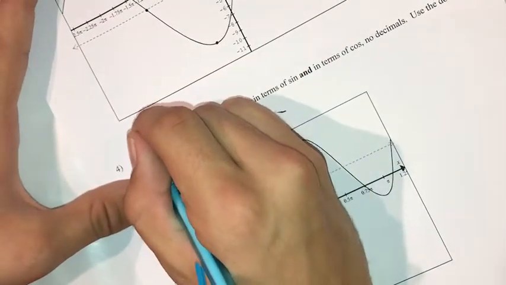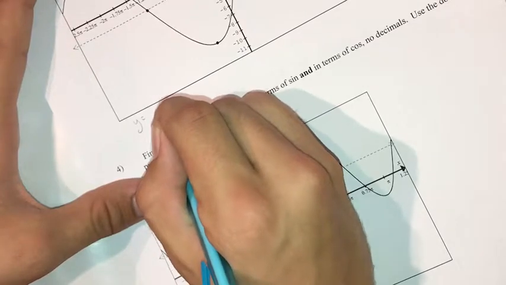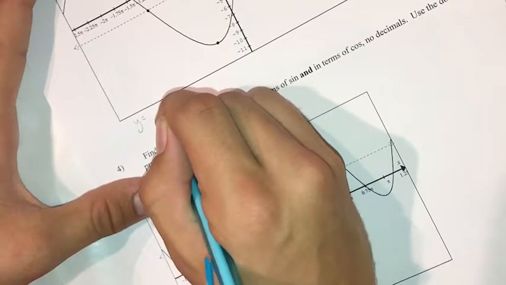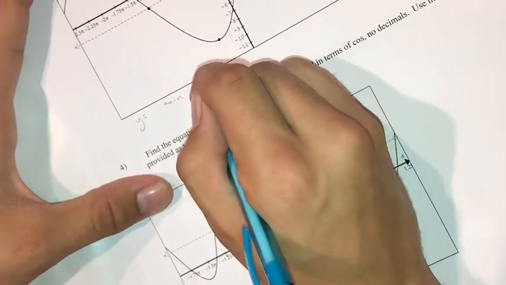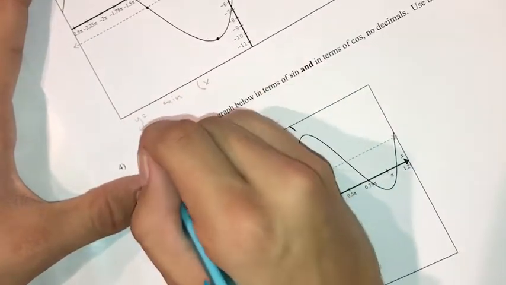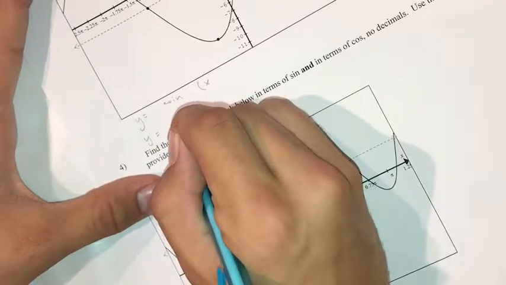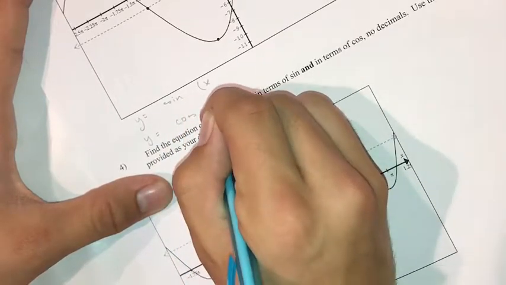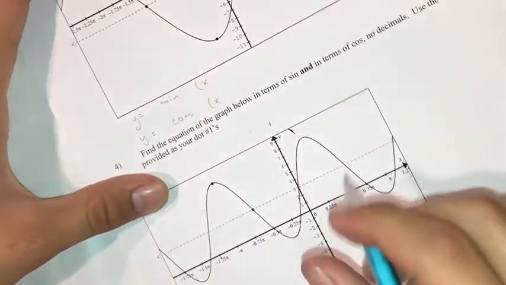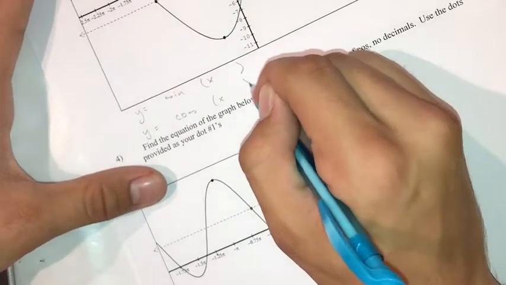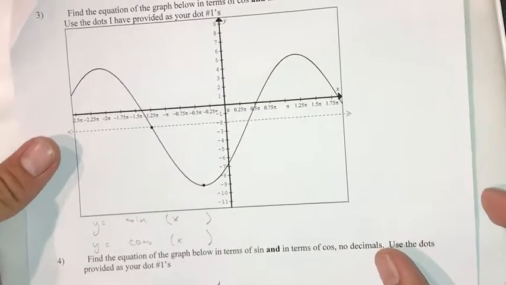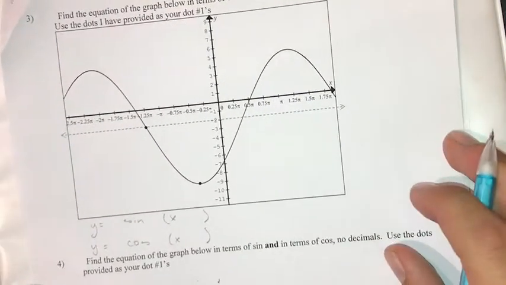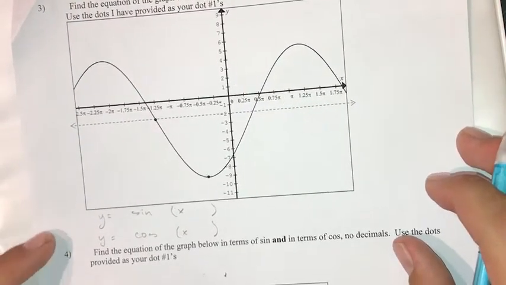So I always like to set it up. y equals, always leave a space too for the amplitude. y equals sine, space again for the period, x, and then y equals space cosine, space, parentheses x. And we can close up these parentheses somewhere over here because it won't be too long. So then we have a rough setup of what our equation will look like.